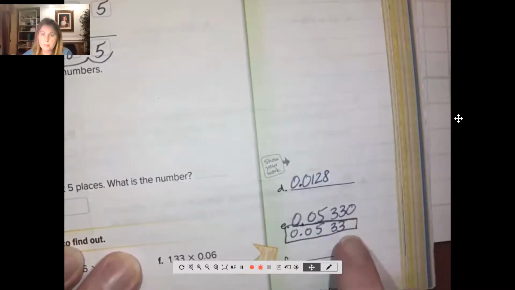Okay, oh, I'm sorry, I'm off the screen. We don't really need that in 6th grade, so I prefer this answer, but this is also correct, and I would not mark that wrong. 0.0533 or 0.05330 with a 0 at the end.